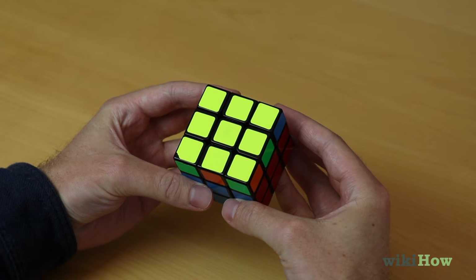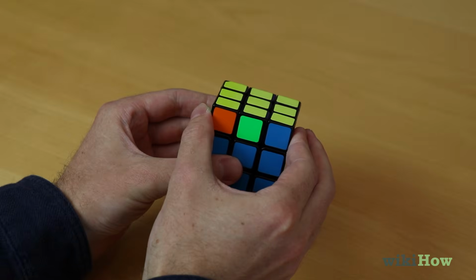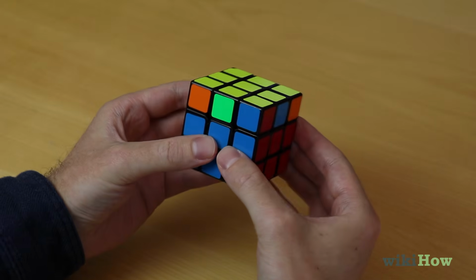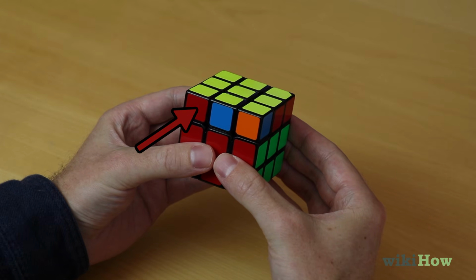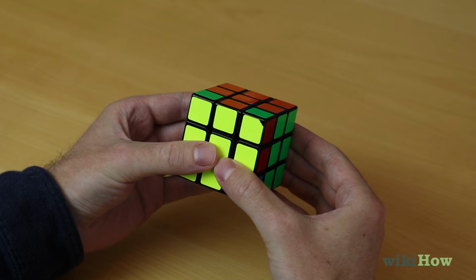Now with all the yellow stickers facing up, turn the U layer until only one corner piece is solved. Rotate the cube until the solved corner is in the front left position of the cube. Then, rotate the cube so the yellow face is facing you.